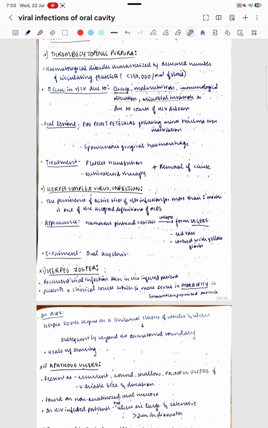Oral lesions in thrombocytopenic purpura include pinpoint petechiae occurring in the oral cavity following minor trauma, or even any disturbance in mastication. Then spontaneous gingival hemorrhage. Treatment is platelet transfusion and corticosteroid therapy.